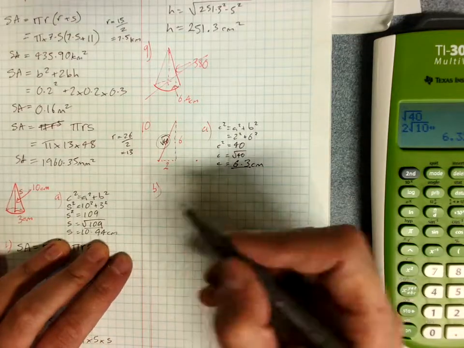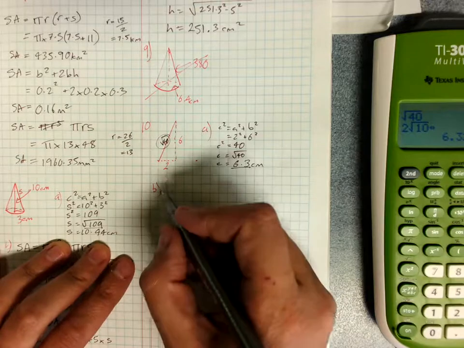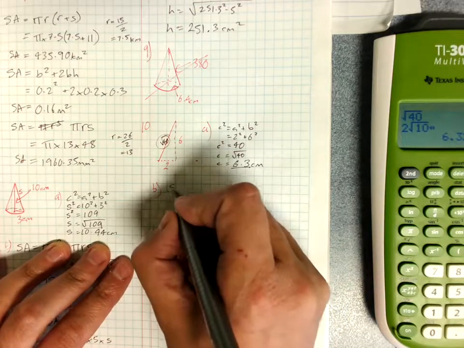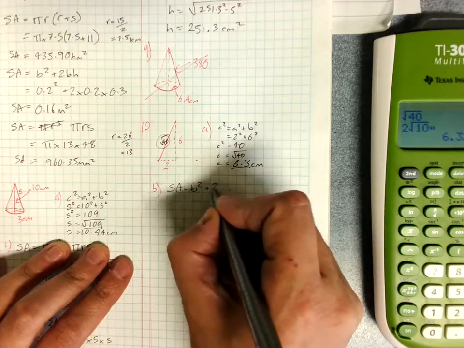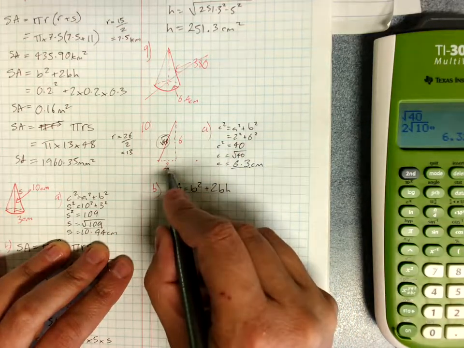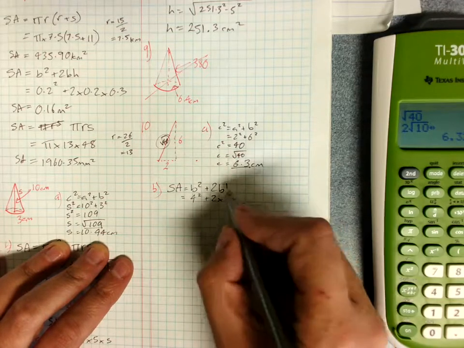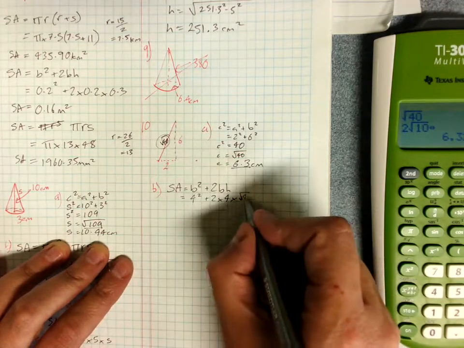Where I'm going to need to find the total surface area. This is a much more accurate answer to use. Surface area of a square pyramid. Now the base, remember, is not 2 here, it's 4. And the slant height is root 40.